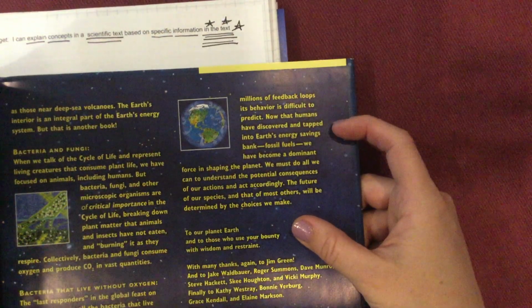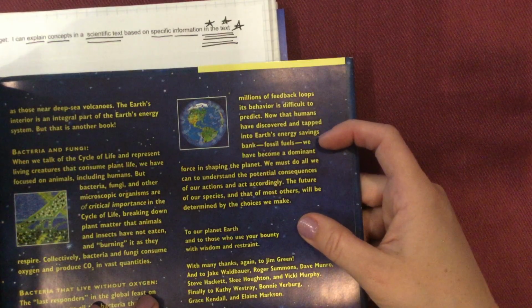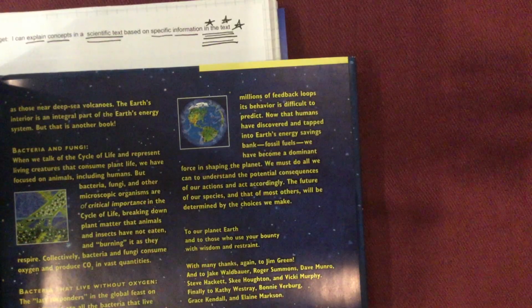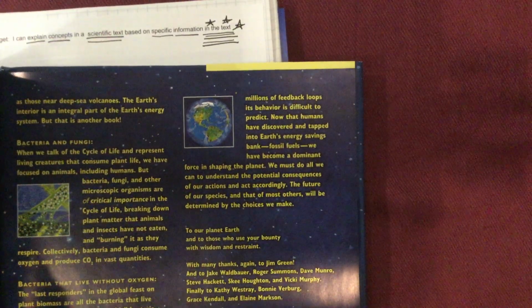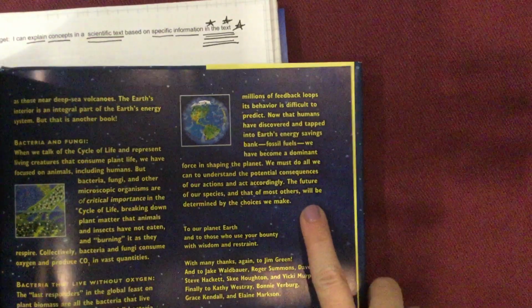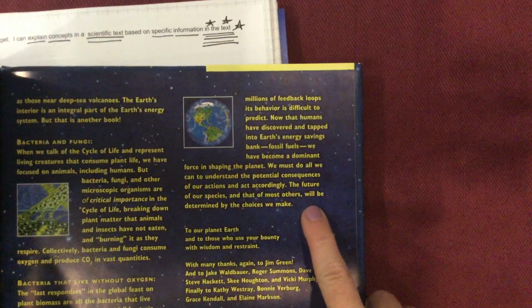Now that humans have discovered and tapped into Earth's energy savings bank, fossil fuels, we have become a dominant force in shaping the planet. We must do all we can to understand the potential consequences of our actions and act accordingly. The future of our species and that of most others will be determined by the choices we make.